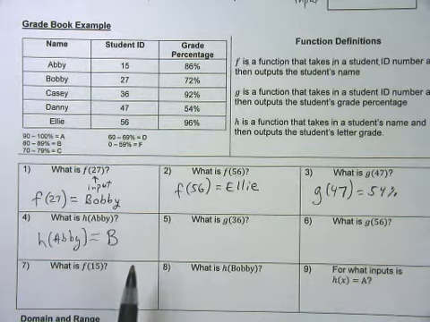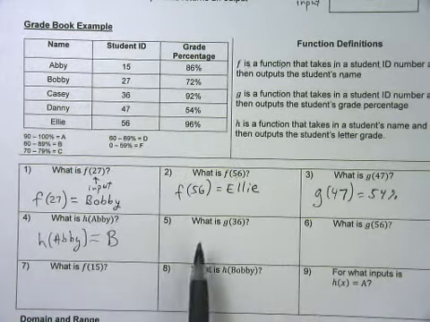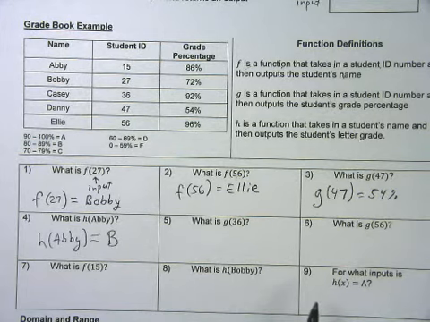Okay, I want you to pause and try to figure out 5, 6, 7, 8, and then 9. 9 is a little tricky, so if you want to wait on that one, you can. Okay, so pause and then go ahead and do those.